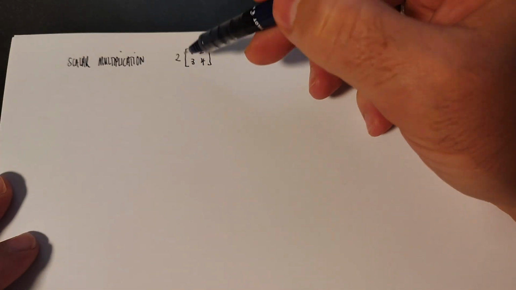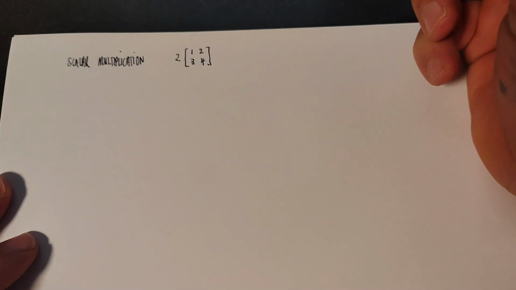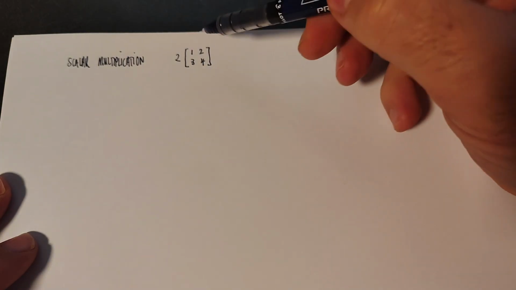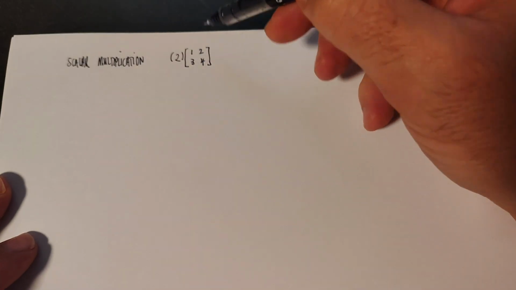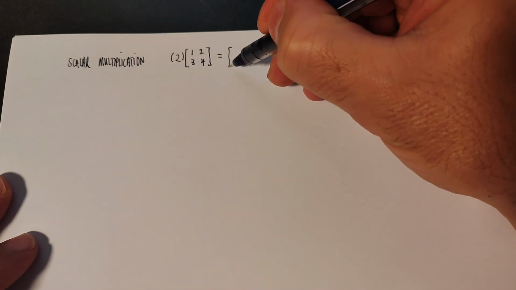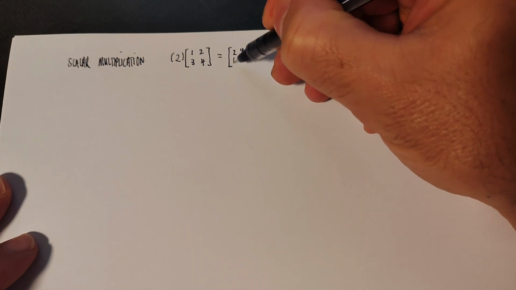We're going to come back and forth with this matrix. This is a pretty popular one I like to use in examples. Whenever you have a scalar in front of a matrix like this, when you multiply it out, you're multiplying every single element by that value. So this is going to be equal to 2, 4, 6, and 8.